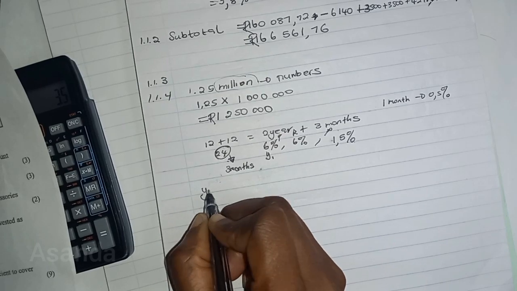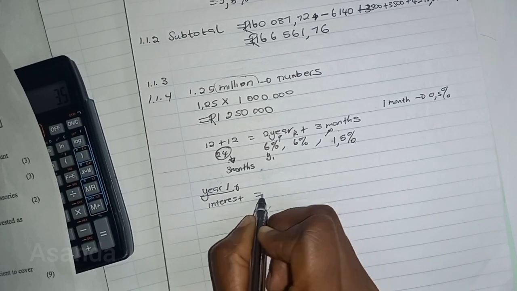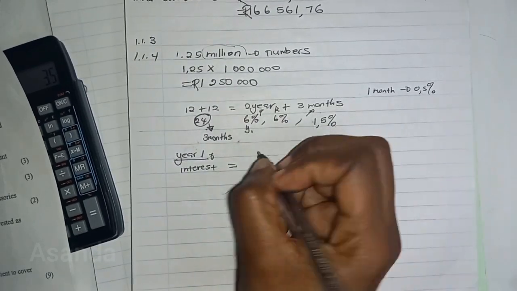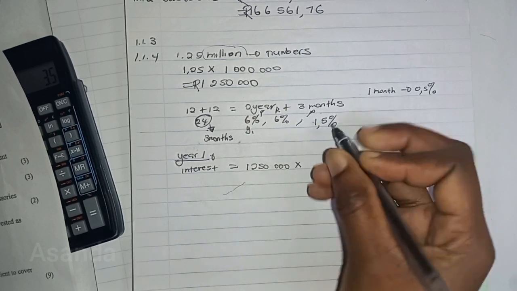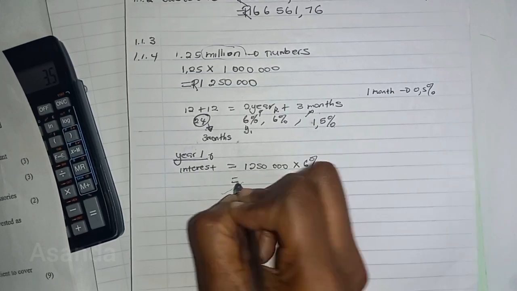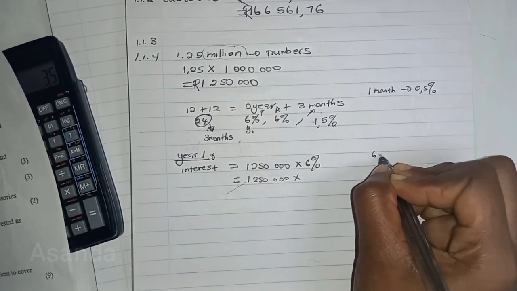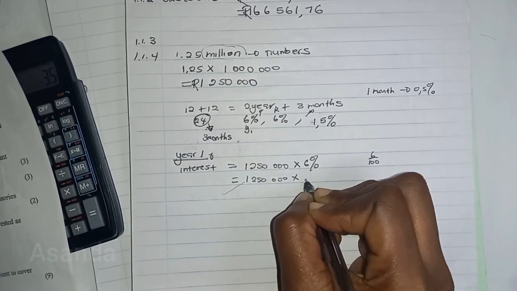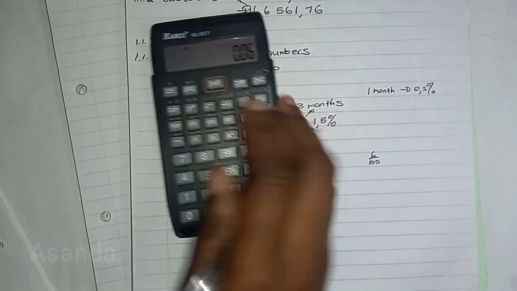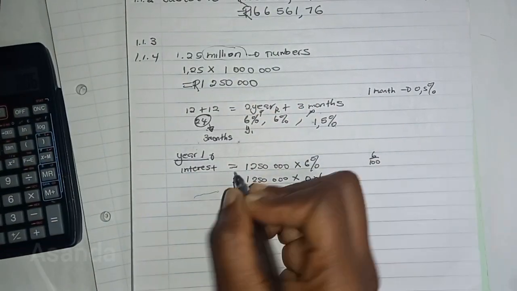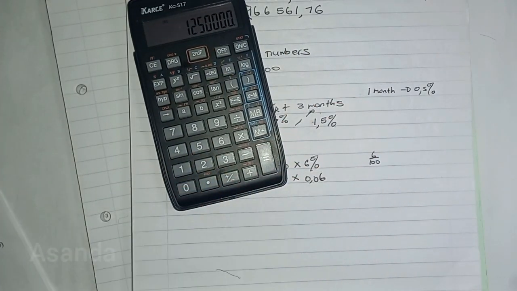So here, year 1, interest is equal to, now we're going to say he invested 1,250,000 times 6% for the first year. 6% is 6 over 100, which is 0.06. Let me just double check with the calculator. Don't want to make too many mistakes. And then we multiply that by 1,250,000.